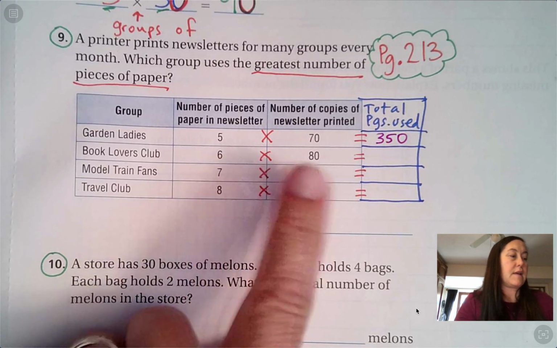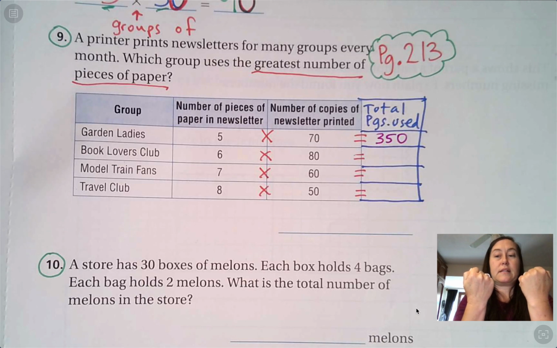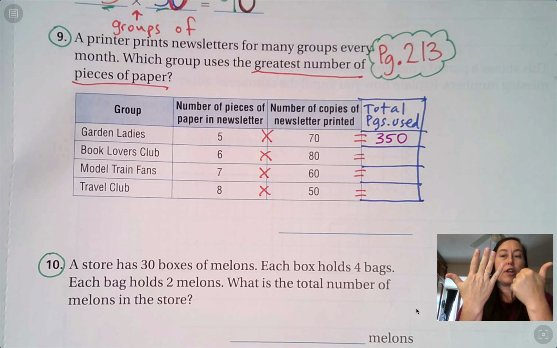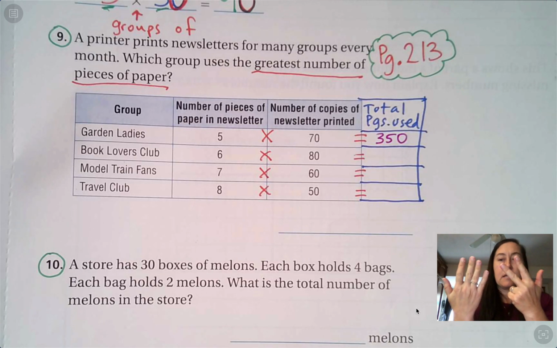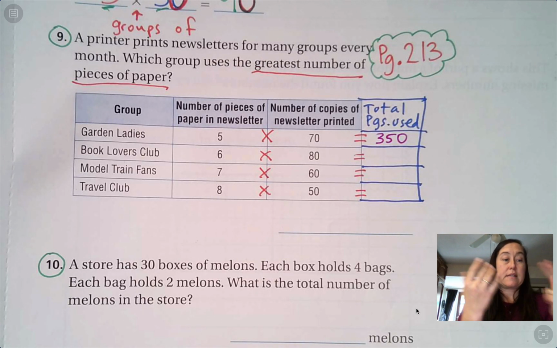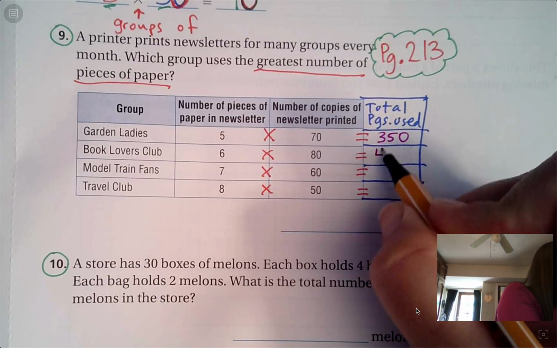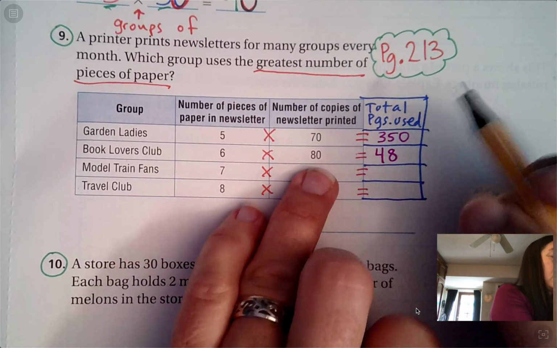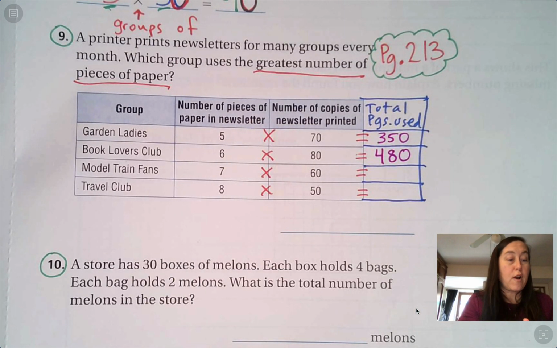Now 6 times 80, I'm going to ignore the 0 and just count by 6s 8 times. 6, 12, 18, 24, 30, 36, 42, 48. I rolled my 6s 8 times and got 48. And now I'm going to unignore the 0 and put that 0 back on. Okay, so far we see the Book Lovers Club use the most.